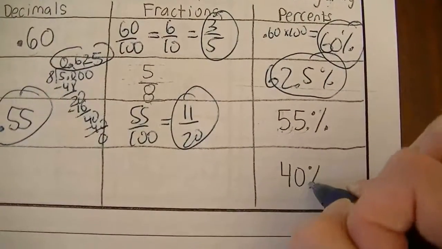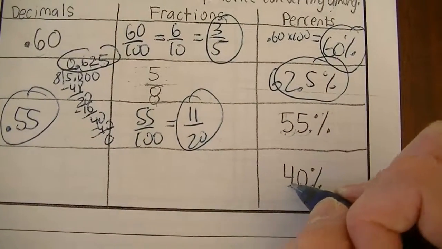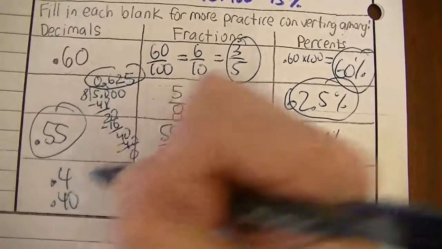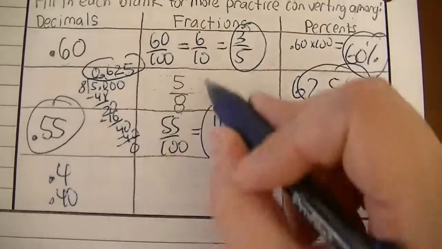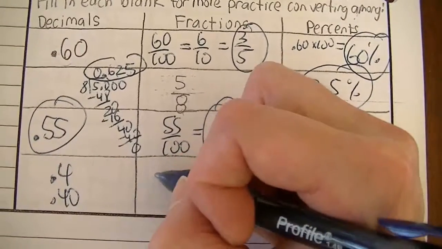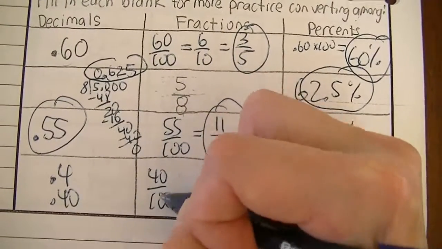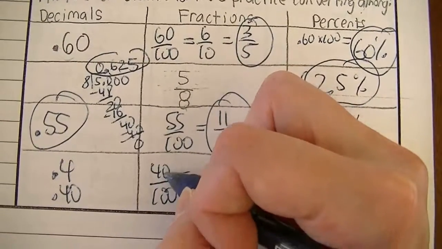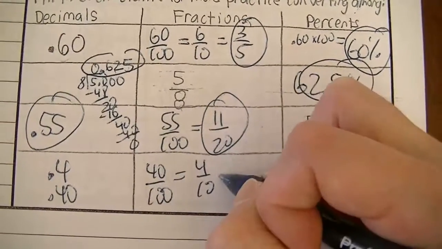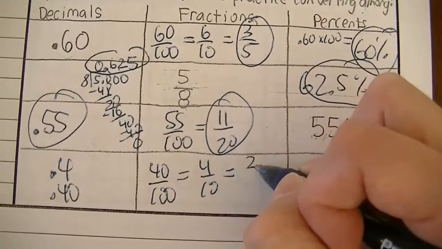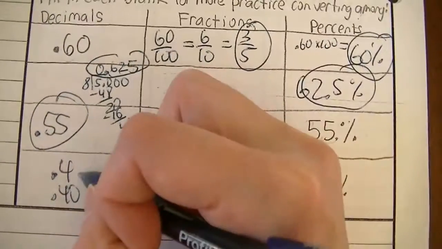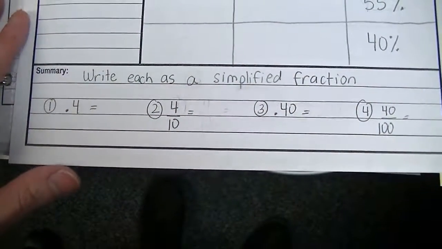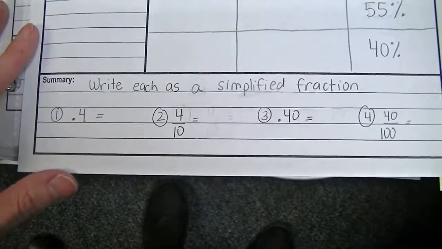Okay, right here, same thing. So it'd be 0.4 or 40 hundredths, same thing. And let's go ahead and make it a fraction. Say it out loud correctly. 40 hundredths. Simplify it down, or you could have said 4 tenths. Divide by 10, divide by 10. Divide by 2, divide by 2. There we go.